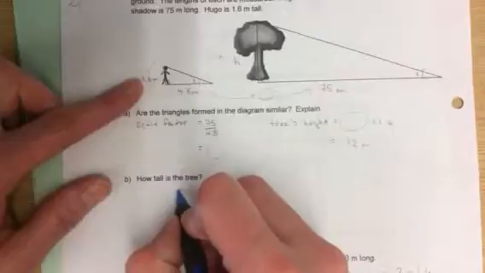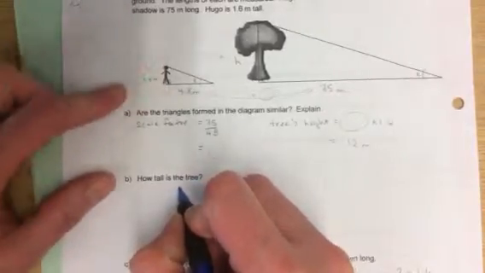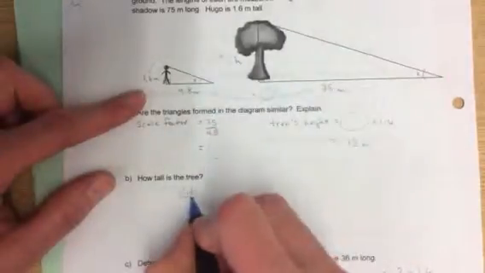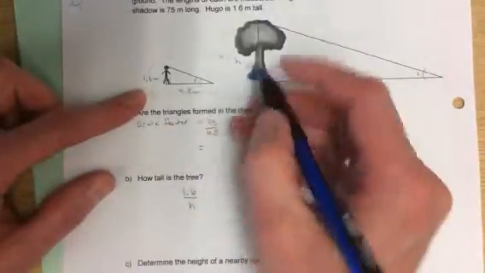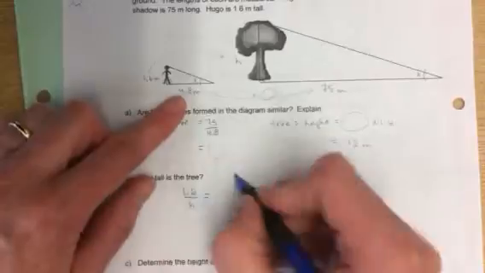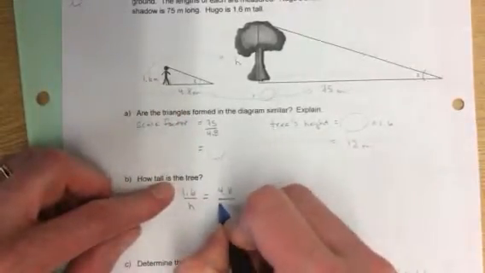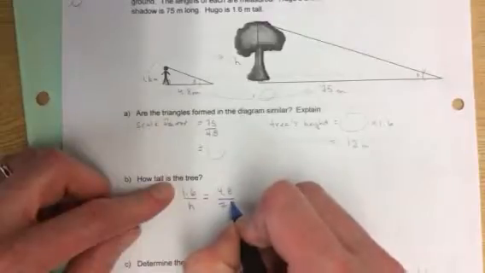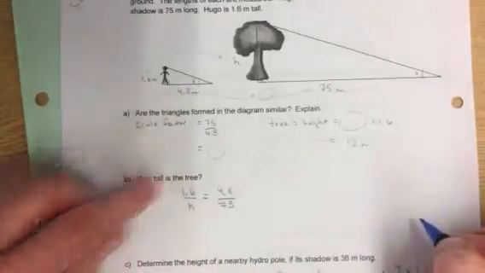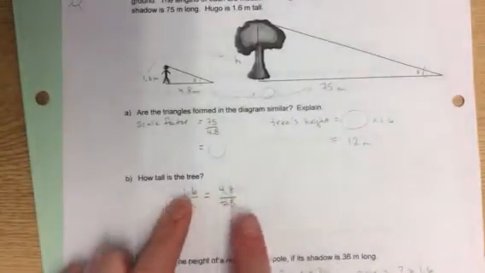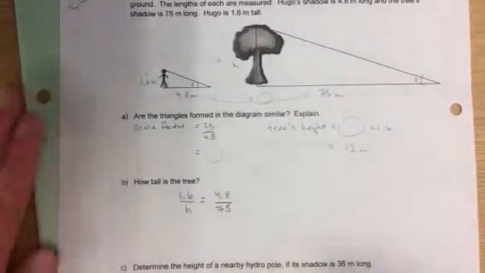If you look at corresponding sides, I know Hugo's height is the vertical here, so that 1.6 would match up with the height of the tree, could be compared to the height of the tree. And then Hugo's shadow, so Hugo's information I have on the top would be matched up with the shadow of the tree. All right, and then we could solve using proportion. So I have a ratio or a fraction equal to a fraction, that's called a proportion.